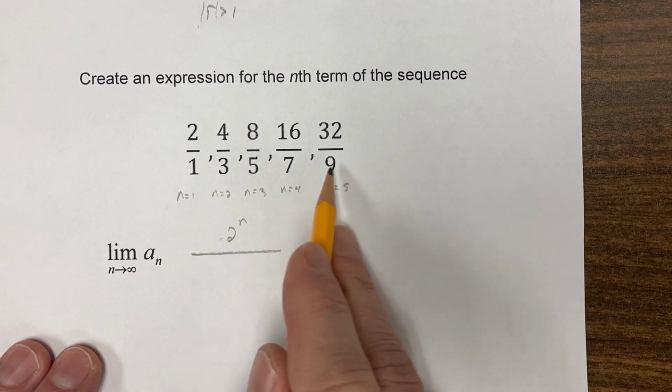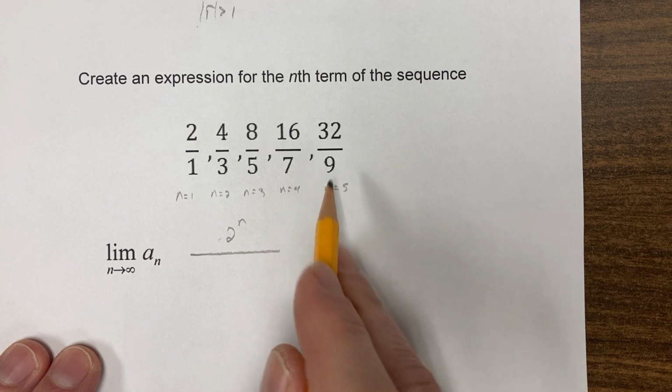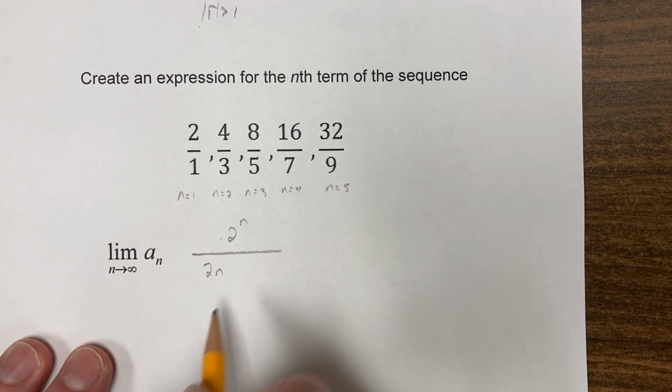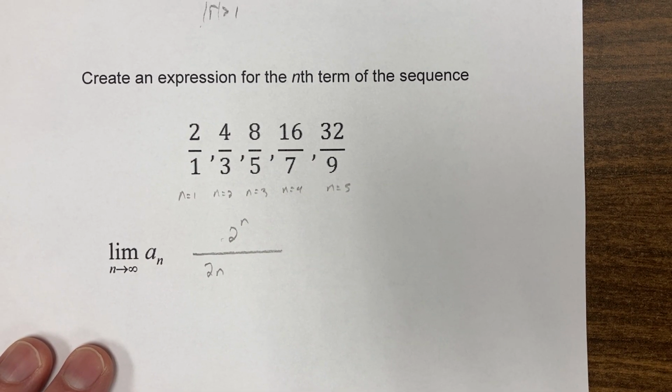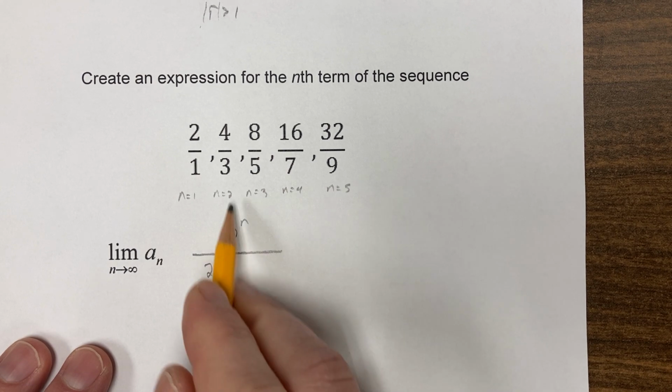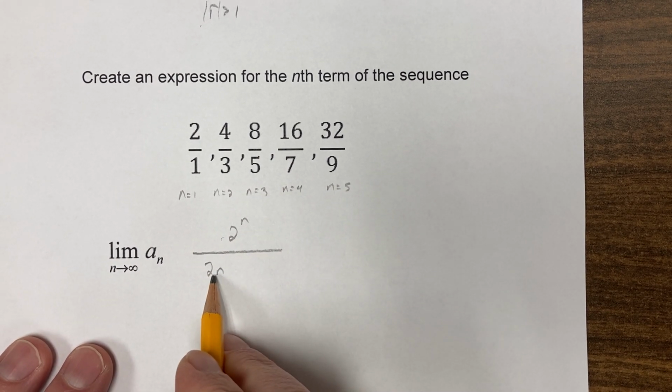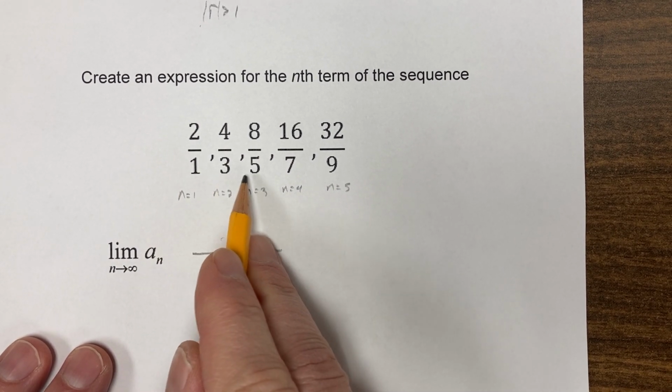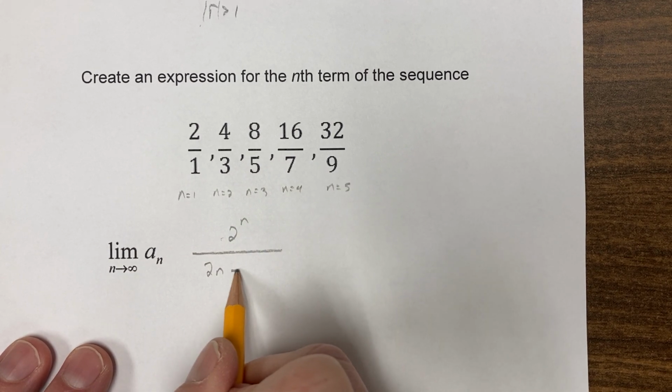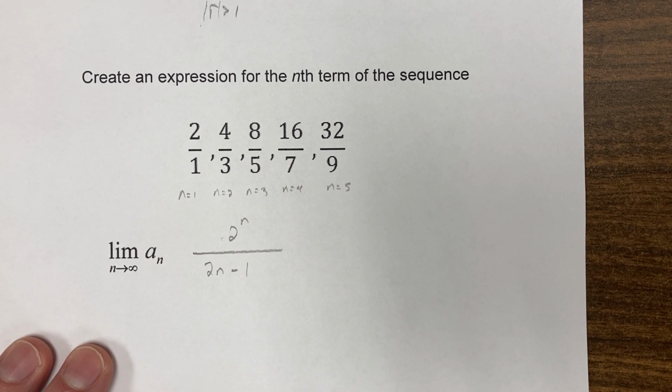As far as the bottom, we're adding 2 to get from term to term to term, so that's going to be 2 times n to start with. And if I were to put 1 into that, or 2 into that, or 3 into that, I would get 2, 4, 6, 8, 10. I would just need to subtract 1 from that to get to those terms there. All right? And then this would be our expression.